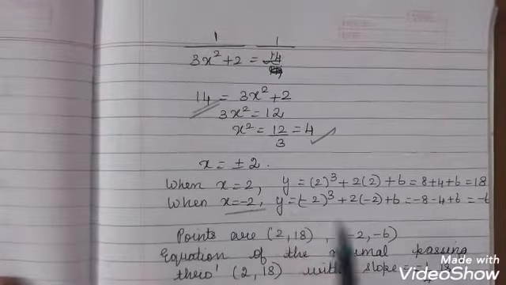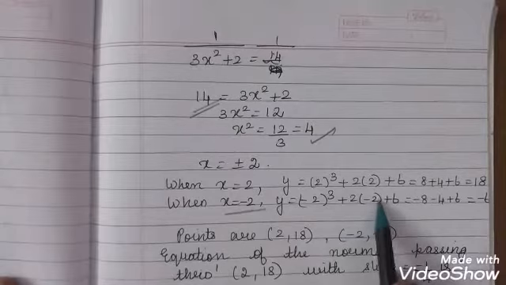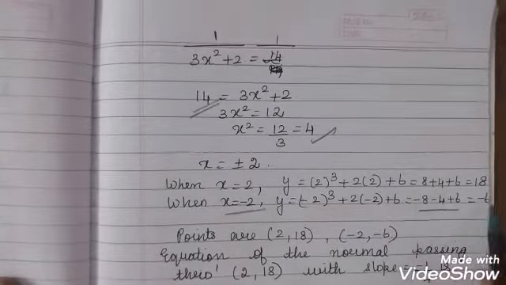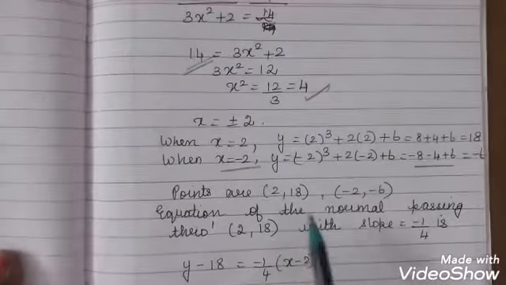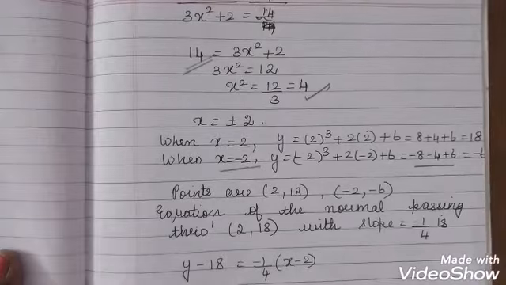When x is equal to minus 2, you will have y equal to minus 2 the whole cube plus 2 into minus 2 plus 6, which is equal to minus 8 minus 4 plus 6. That's nothing but equal to minus 6. So what are the points you get here? 2, 18 and minus 2, minus 6.